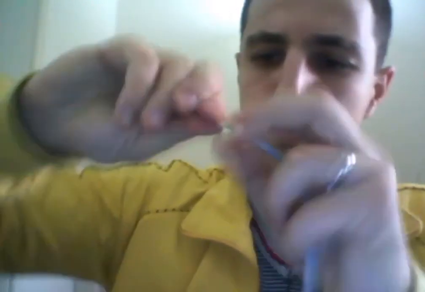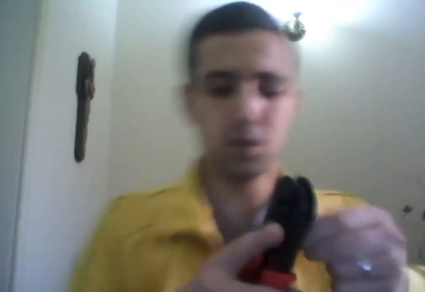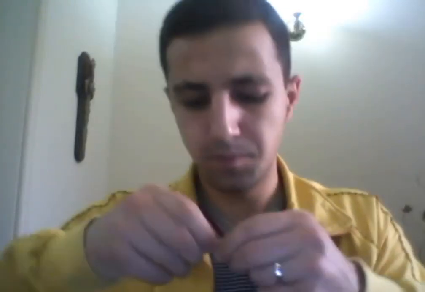Look. Again, we are cutting it 1 or 1.2 centimeters from the isolation. Again, I will cut this here. It's easy. It's very easy.